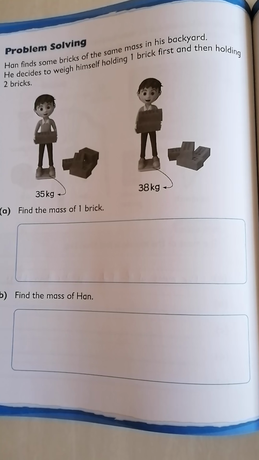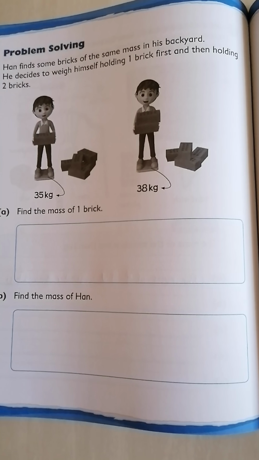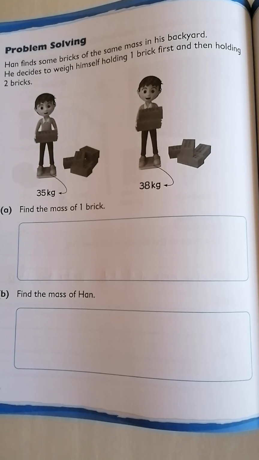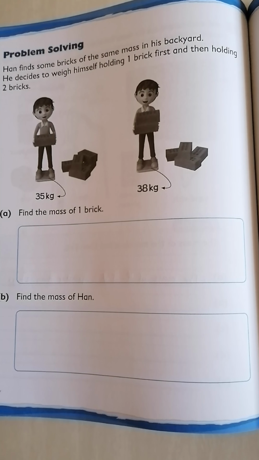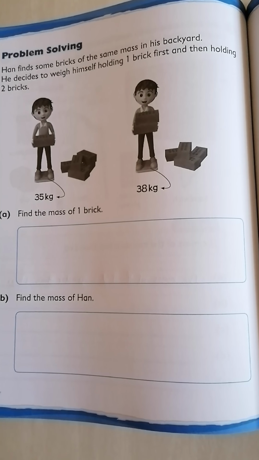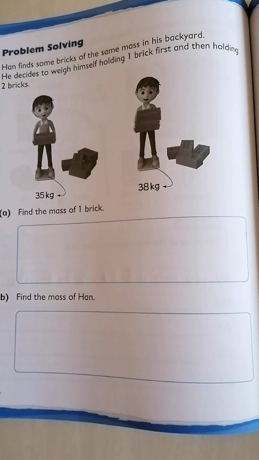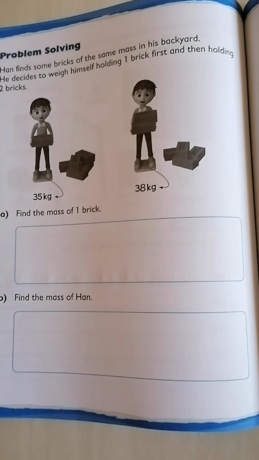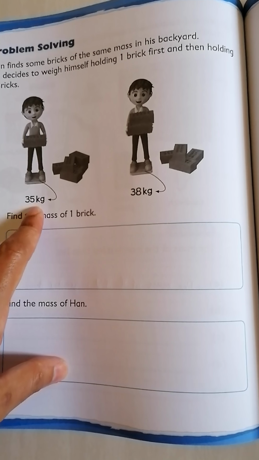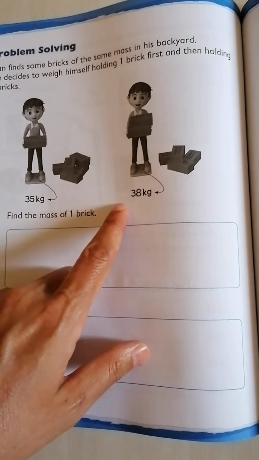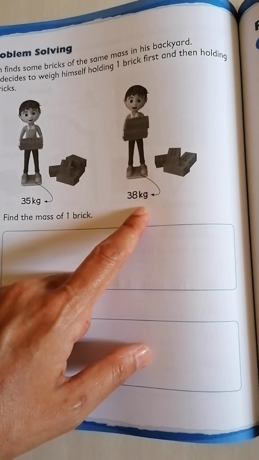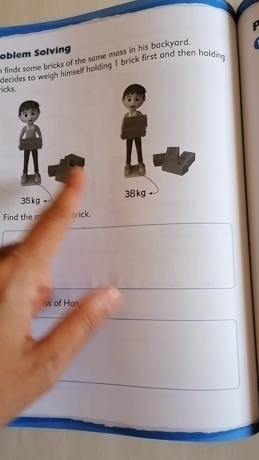He was 38 kg. So, how many kilogram did he add when it is 2 bricks? It was like 3, right? When he added only 1 brick, it was 35. When he added 2 bricks, it was 38. So he added 3 kg.